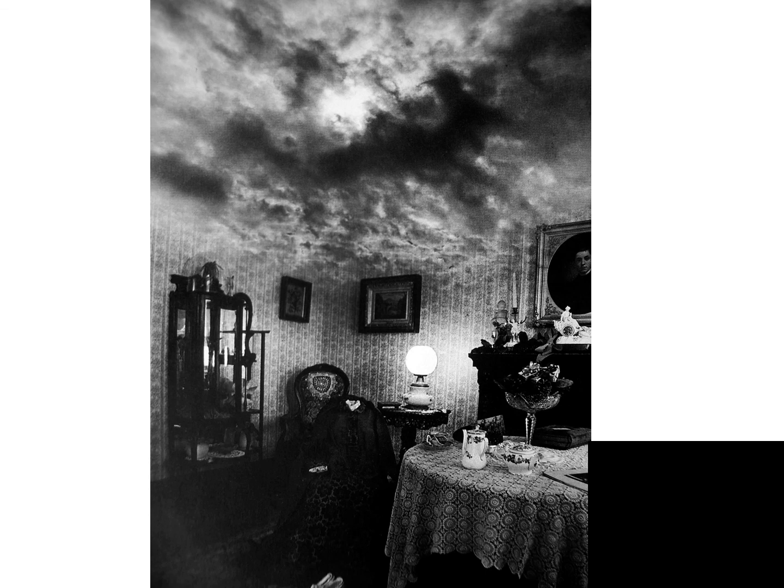And this is a form of neo-surrealism, and it's a blending together of different negatives to make a dreamlike image.